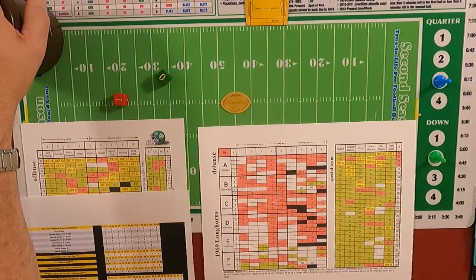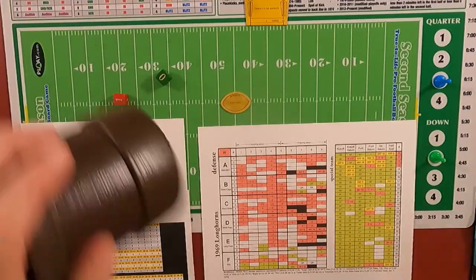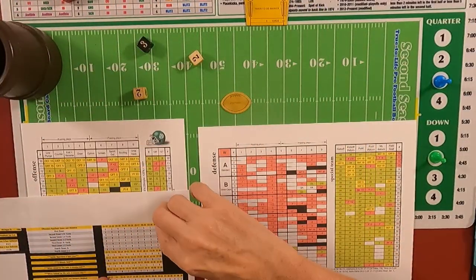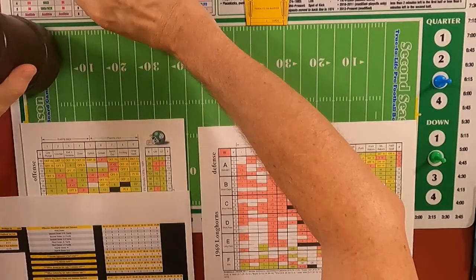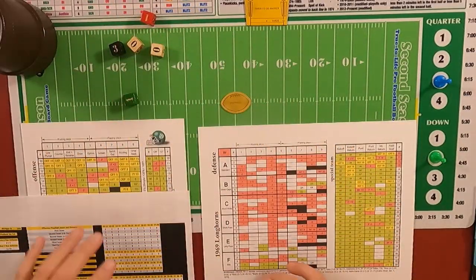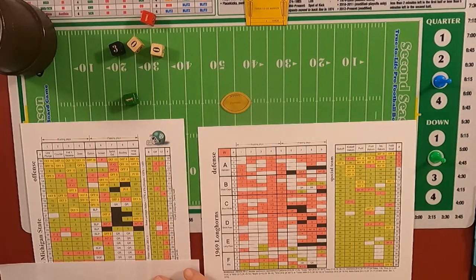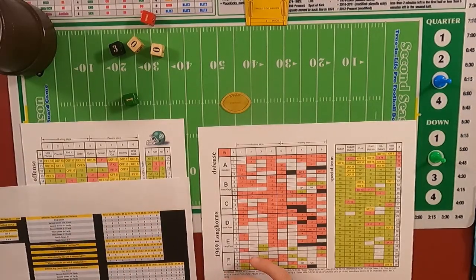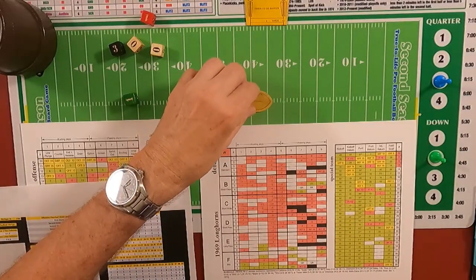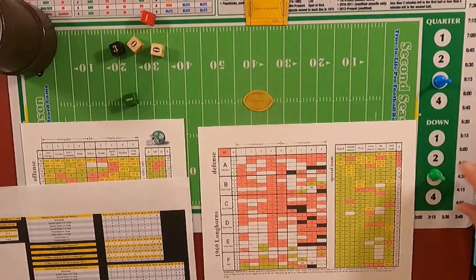Oh, I'm going to run standard. He goes 34. Draw. Draw against my standard defense. He gets a 30. 10 yards. I have a 2. Standard -3. Gain of 7. Makes it 3rd and 3.